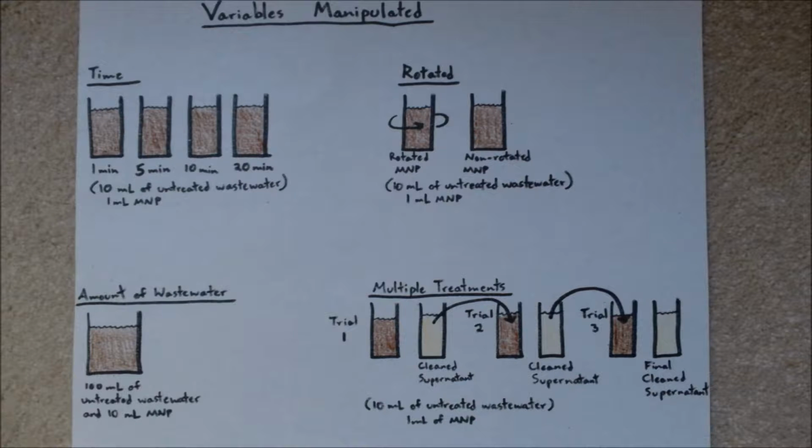After conducting preliminary trials with MNP in 10 milliliters of untreated wastewater, I manipulated different variables, such as the length of time the MNP were in solution, whether the MNP were rotated or not, the amount of untreated wastewater used, and the number of treatments that a sample of wastewater received to determine whether the capture efficiencies of the MNP would stay constant or could be increased.